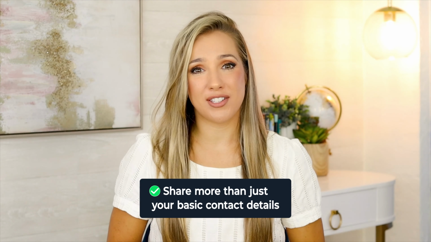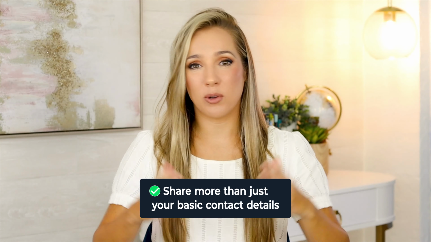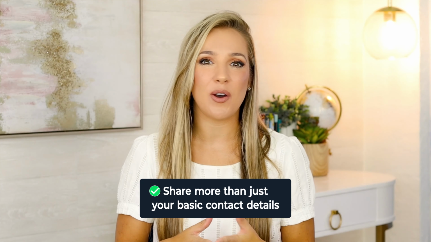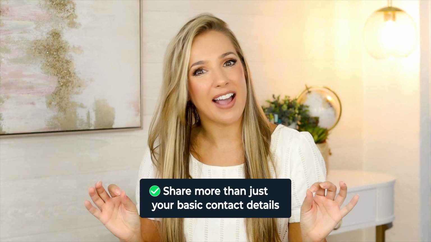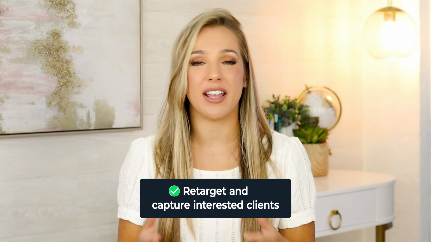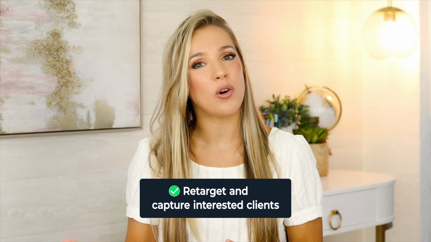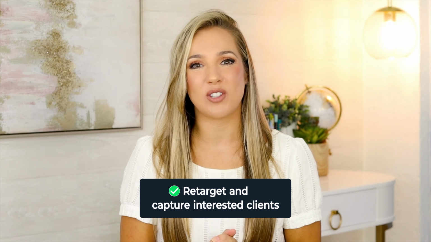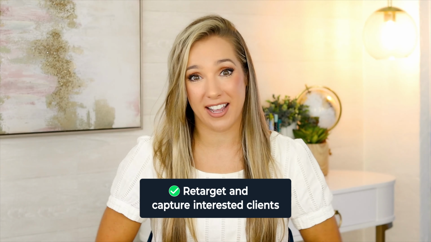3, share more than just your basic contact details. Add multimedia content like property photos and videos to impress your clients with a rich and interactive experience. 4, retarget and recapture interested clients with the help of Google and Facebook. This enables targeted follow-ups that increase your chances of closing deals. Now, without further delay, let me go ahead and show you how to make your very own digital business card with Beacon Stack. You ready?